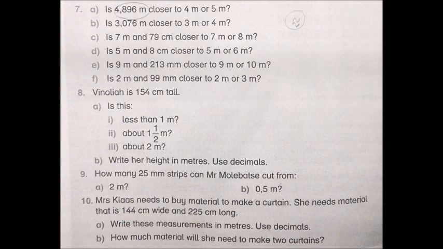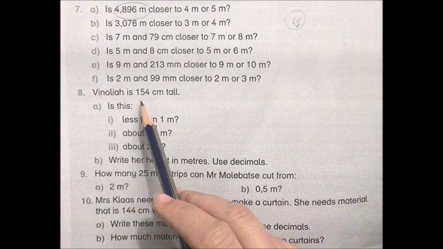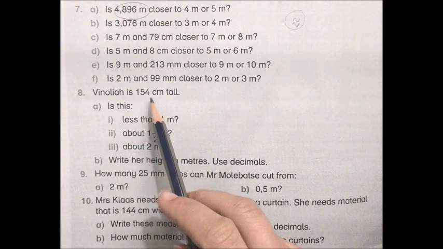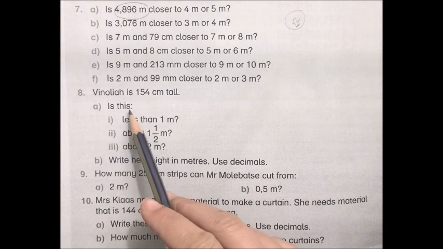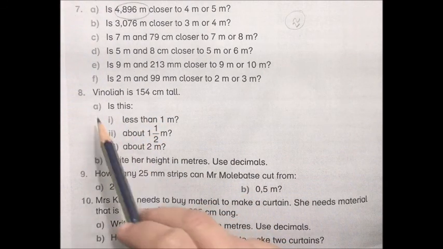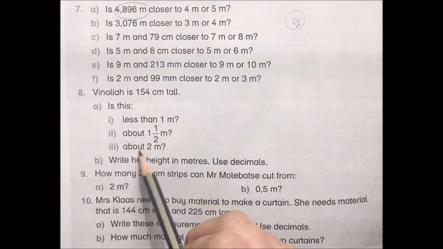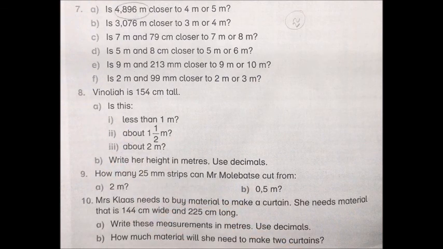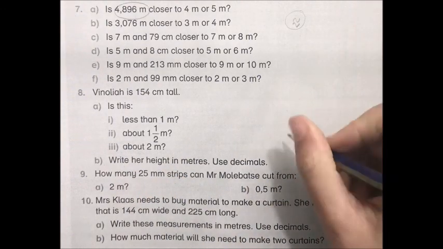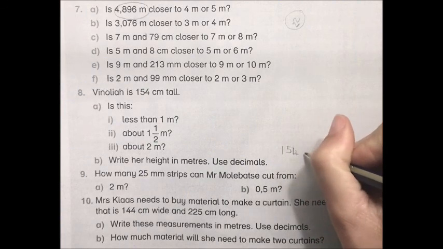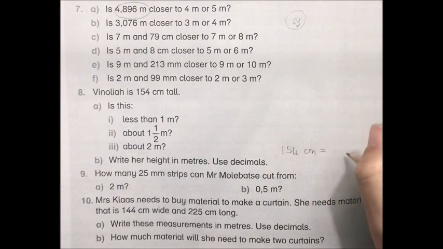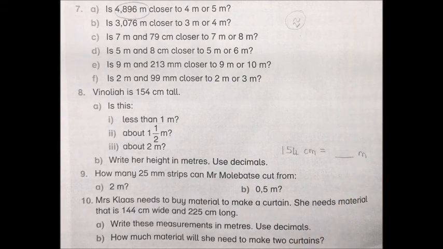At number 8, they speak about a girl or a person who's 154 centimeters tall. Is this, and you have to give the option, so you just say A, and you either say less than a meter, about a meter and a half, or about 2 meters. You don't say the I. And then at number B, you have to write her height in meters. Use decimals. So again, you're going to say 154 centimeters equals, and you write it in meter.